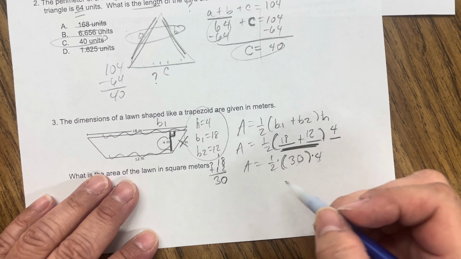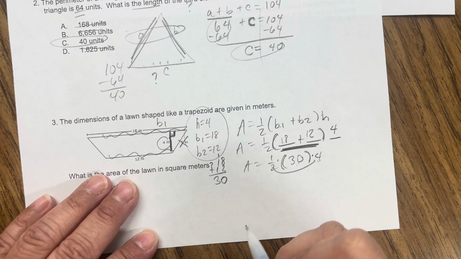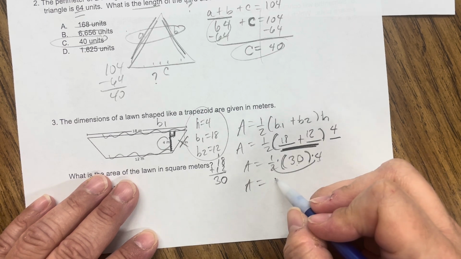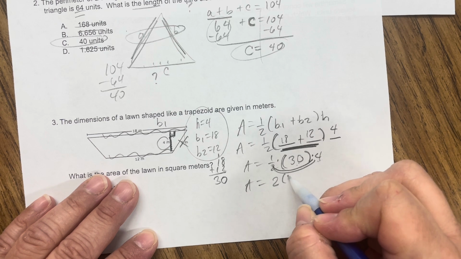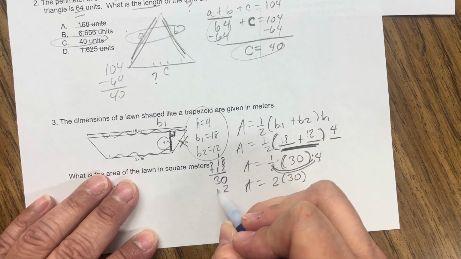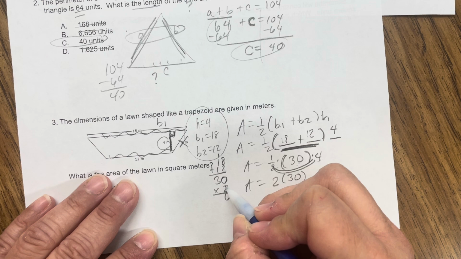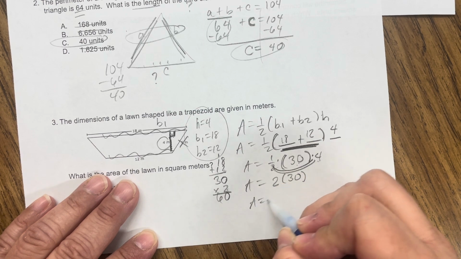Okay, a lot of kids probably think it's easier just to do half of 4, which is 2. And I would put 2, and I showed that I did 1/2 of 4, so 2 times 30, and I would just do that here. 2 times 0 is 0, 2 times 3 is 6, so the area is 60.